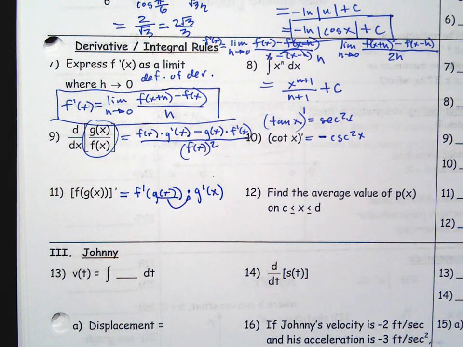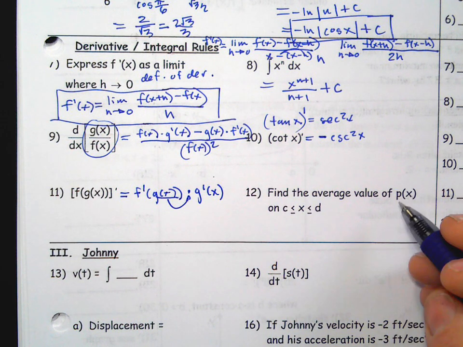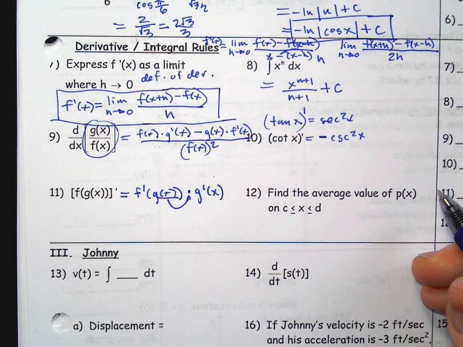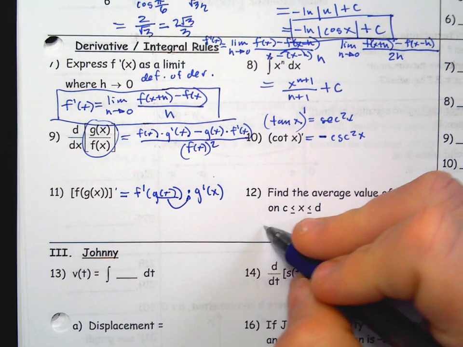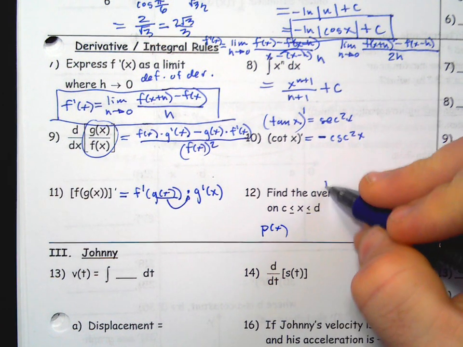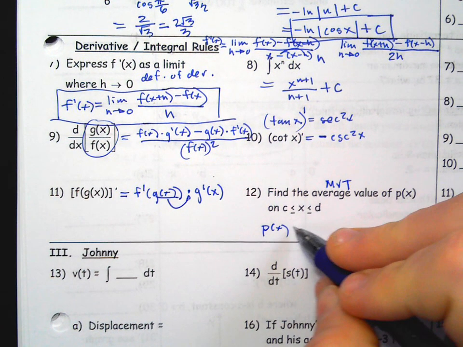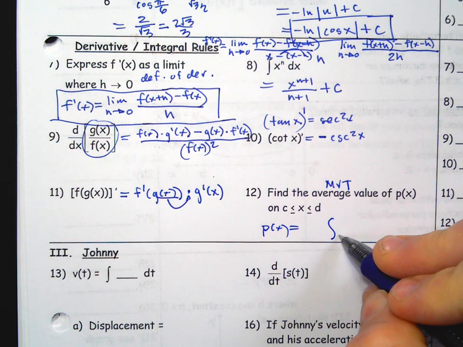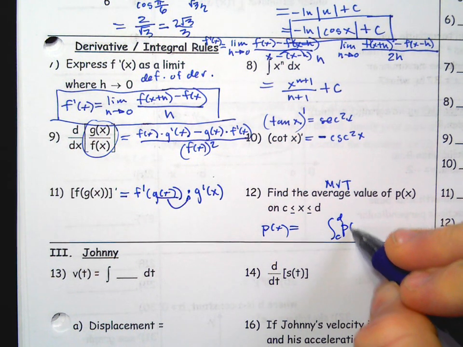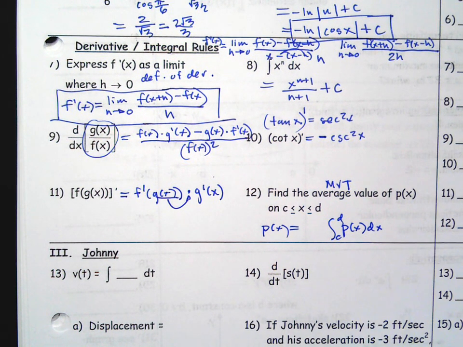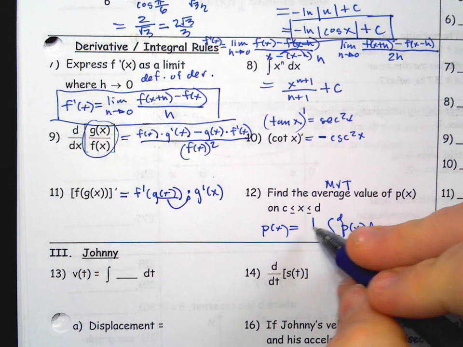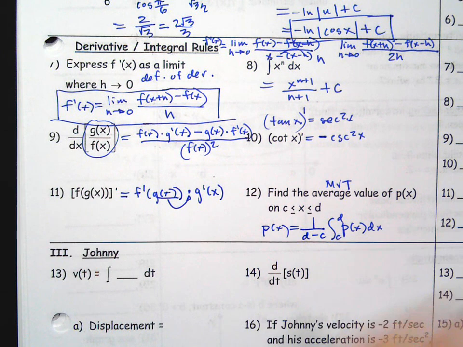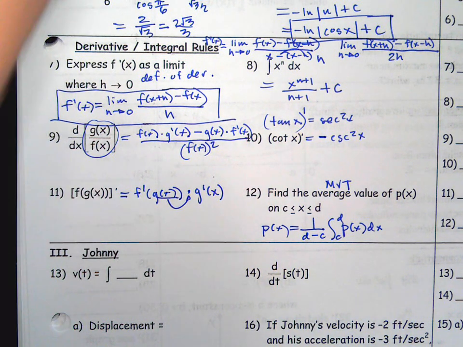Find the average value. So does it say average value of the derivative? No, it just says average value of p. So this is mean value theorem. And we say, well, let's find the area under the graph. Smooth it out. Make it a rectangle. The height of that rectangle is what we want to be the average height, the average value of the function. So we got to divide by the base of the rectangle. So there you go.